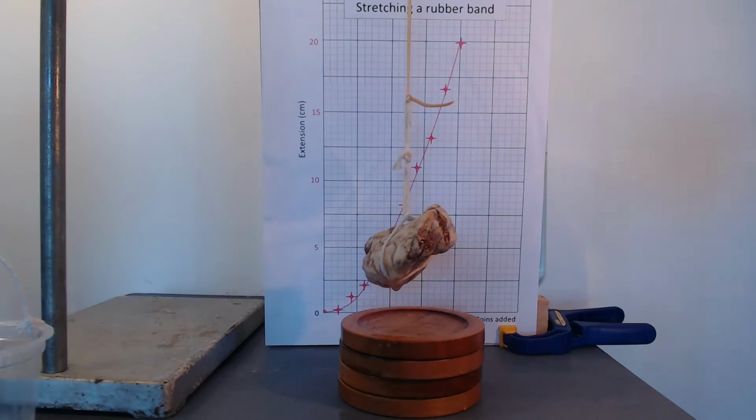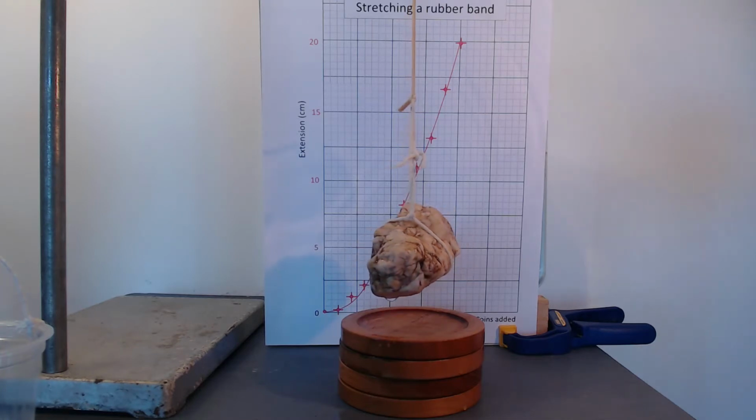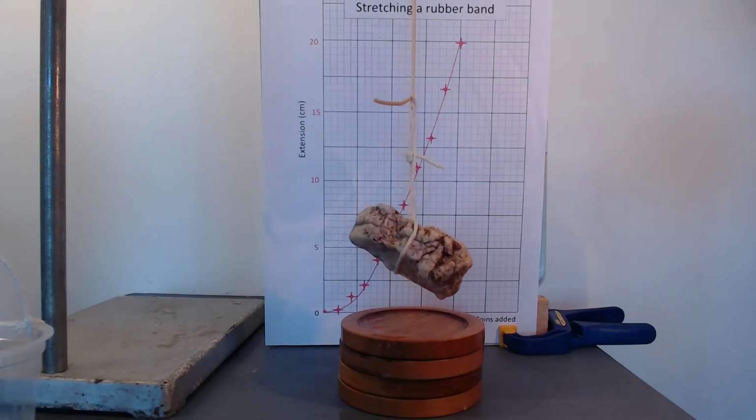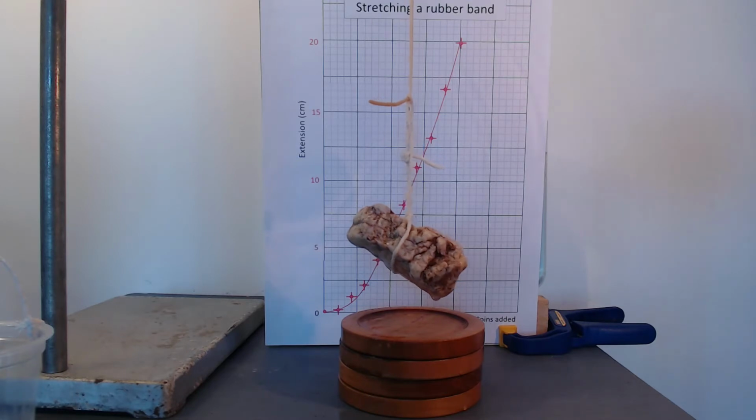This experiment is about Archimedes' principle, and as you know, that states that when a body is immersed in a fluid, there's an upthrust which is equal to the weight of the fluid displaced, and this upthrust produces an apparent loss of weight in the object. Now we're using water, so the upthrust will be equal to the weight of water displaced.